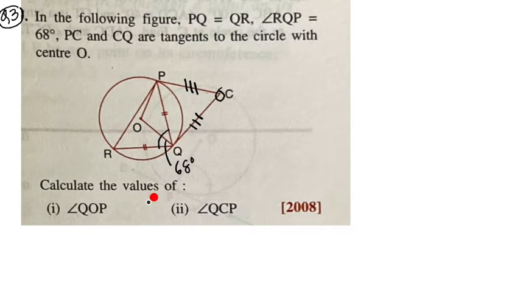And we have to find the values of angle QOP, which I'll call angle A, and angle QCP, which is going to be your angle B. So let us see how we solve this.